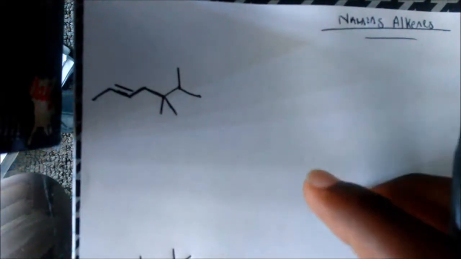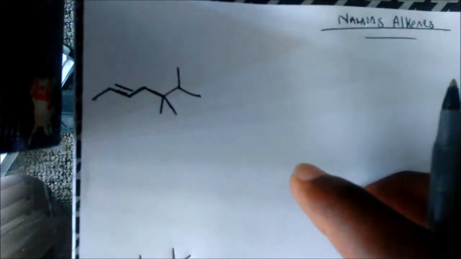So in this video, we're going to talk about naming alkenes. And it's this idea of now introducing a carbon-carbon double bond, right? The only addendum to this rule is that now, like always, you're going to give your alkene, your carbon-carbon double bond, the lowest possible number. But also you have to include that carbon-carbon double bond in the longest continuous carbon chain.